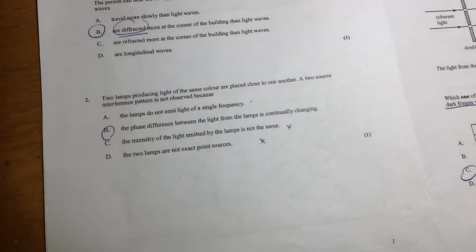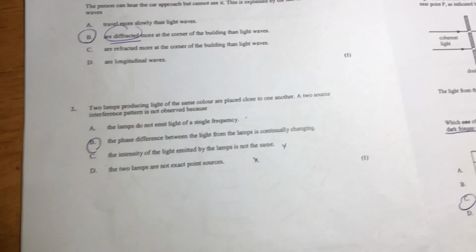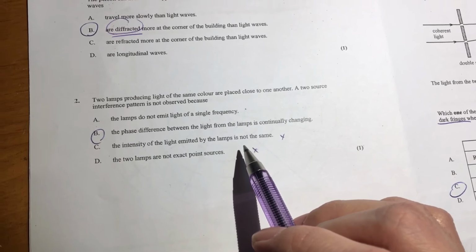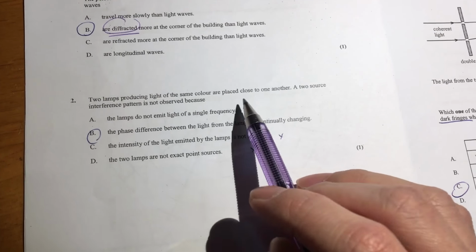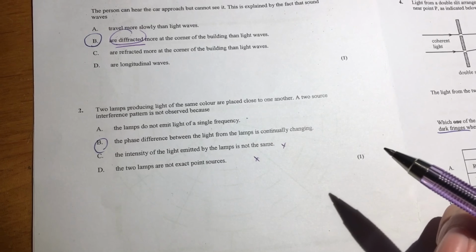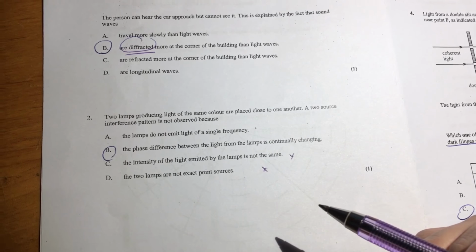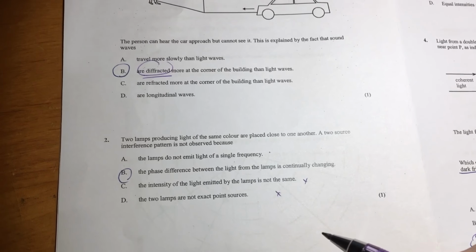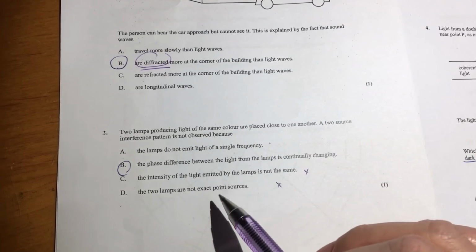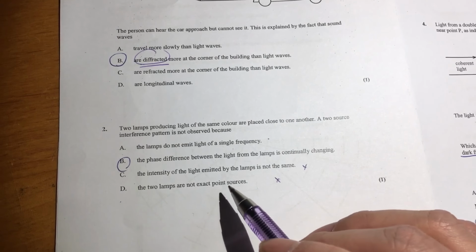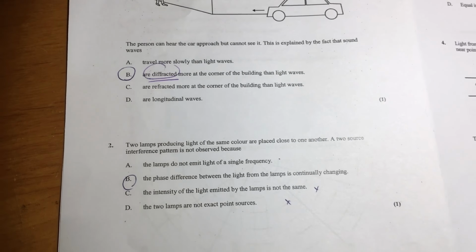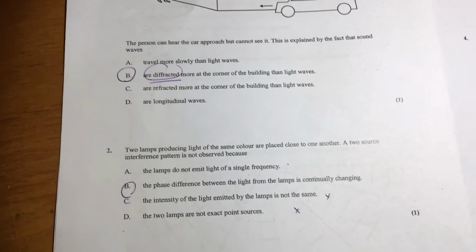Number 2 is something to do with the lamp, why we can't see the interference pattern. So obviously you shouldn't be choosing C or D, because the intensity of the light shouldn't affect the interference pattern. You can imagine if one is dimmer and one is brighter, you should still be able to see the interference pattern. While D doesn't really make sense as well, because we can still see it, no matter if it is a point source or not, I mean practically.